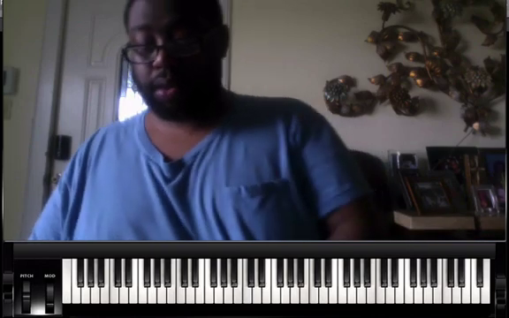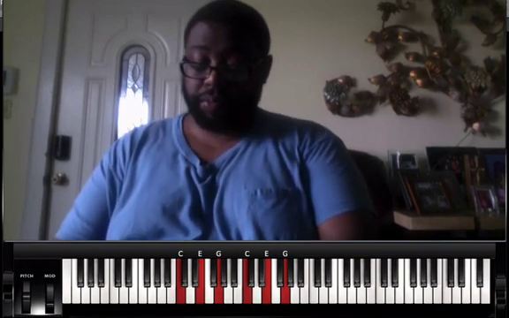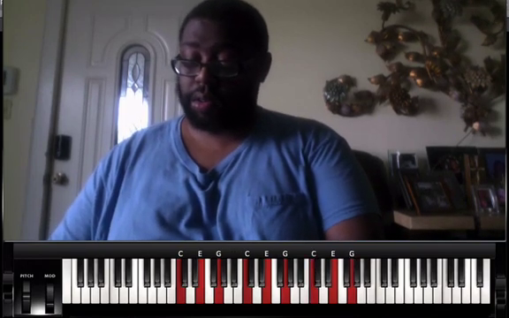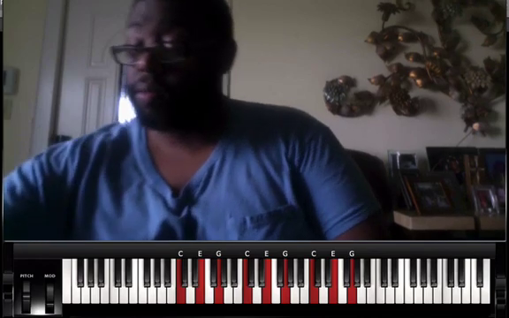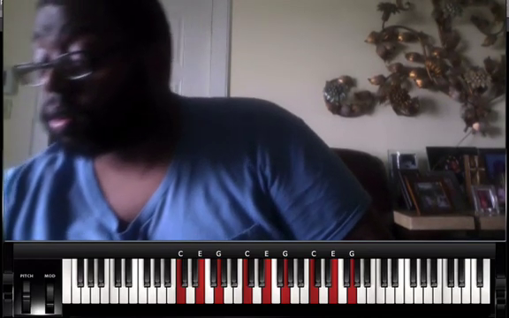Inversions are the arrangement of notes from top to bottom, or from bottom to top. It all depends on how you want to look at it. But I would like to say from bottom to top.